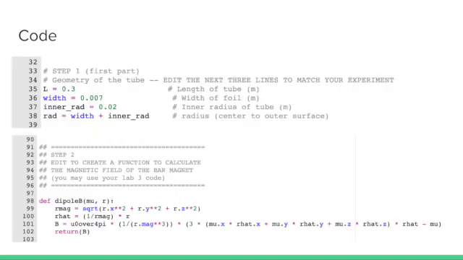Now here's the first two parts of the code. The first part is a lot of the initial conditions that I said earlier, and then the second part is the magnetic field, and it's a function to create the magnetic field of the bar magnet.